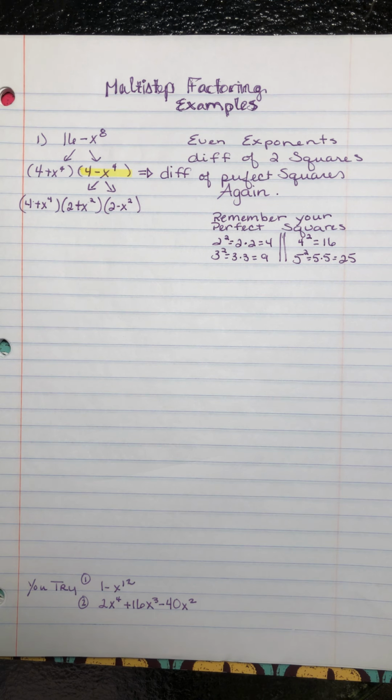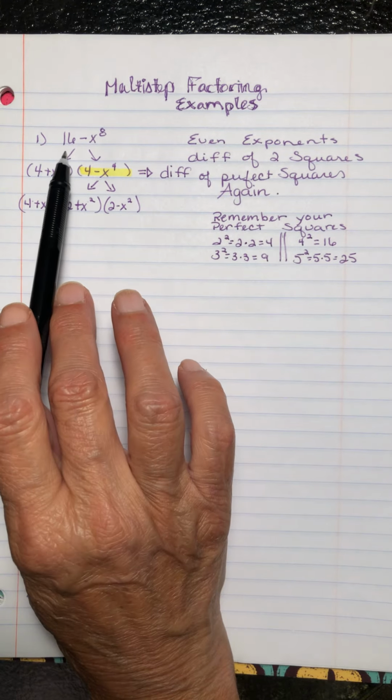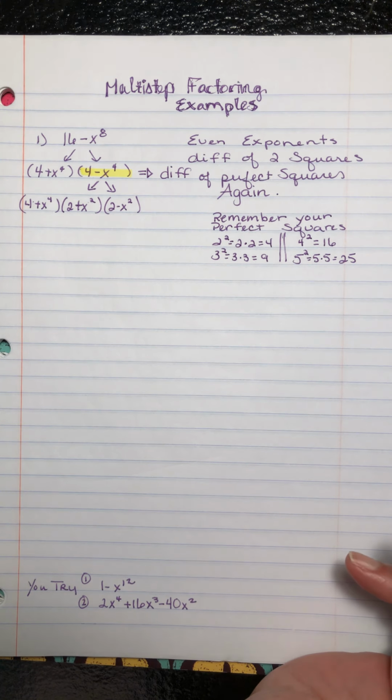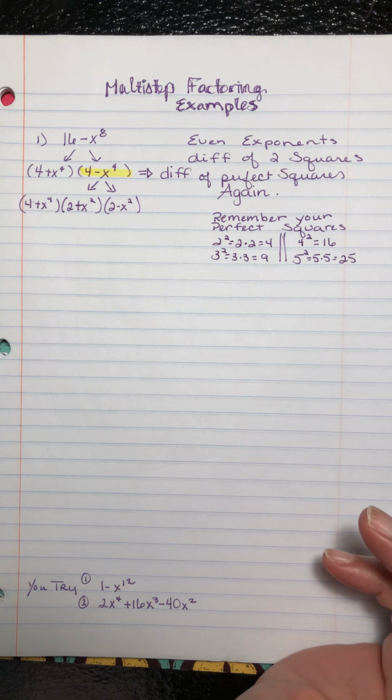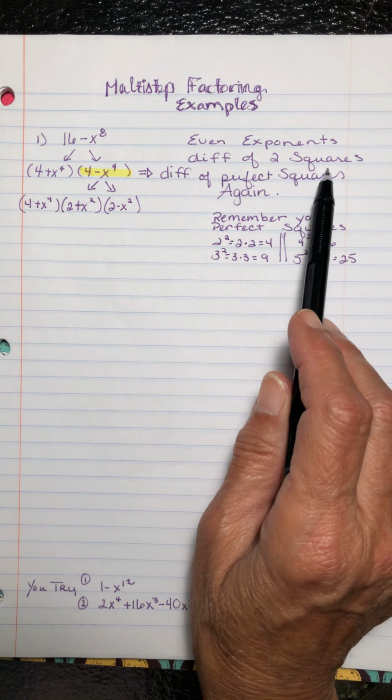Okay, folks, today we're doing multi-step factoring of equations. I've got a few examples, and you have to put together all the methods of factoring that you know. If you watch my previous videos, you can see some of that, but this is just a quickie review of the difference of two squares.